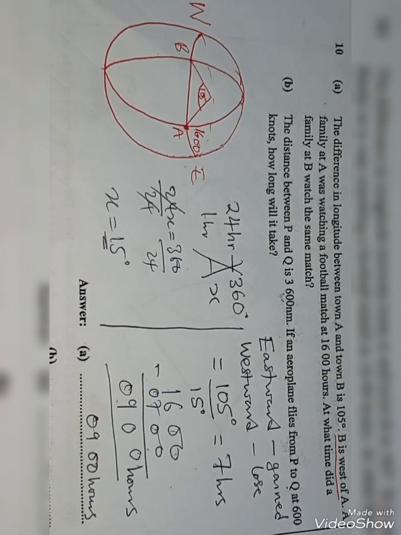Then part B: the distance between P and Q is 3,600 nautical miles. If an aeroplane flies from P to Q at 600 knots, how long will it take? You need to understand, what is a knot?